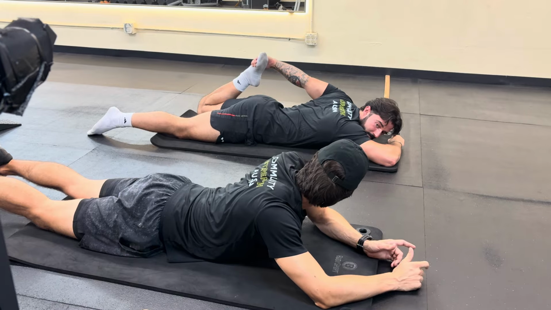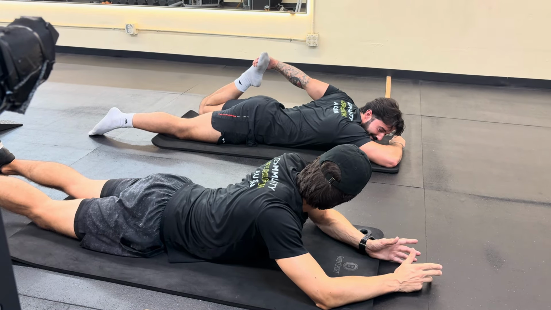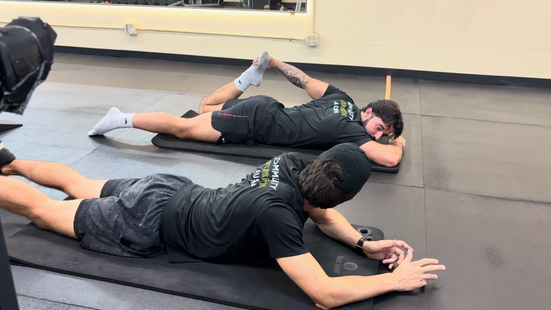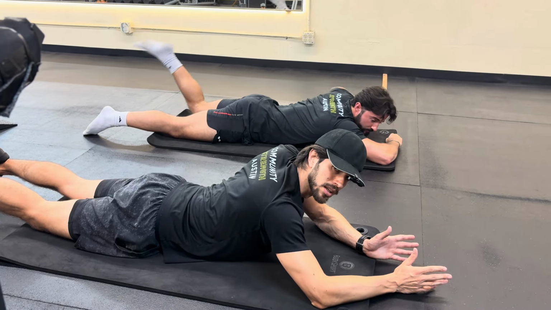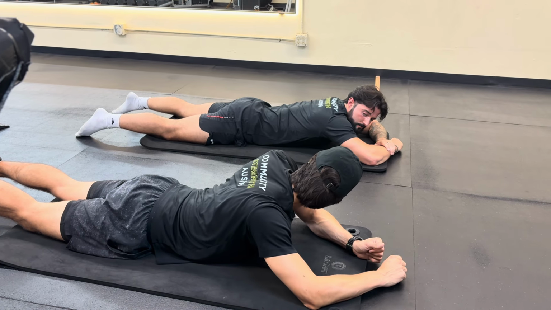All right, so we definitely have a little bit of tightness there in the quads. No low back pain though. Good. No knee pain. All right, awesome. So it's just tight, but it's not causing any pain. That's great to know. Go ahead, do the other one.